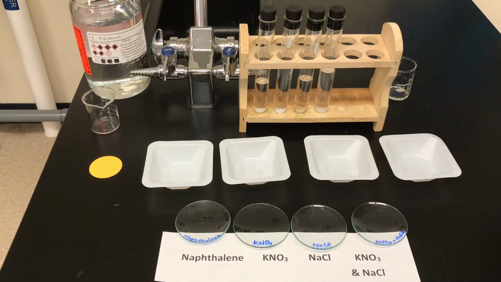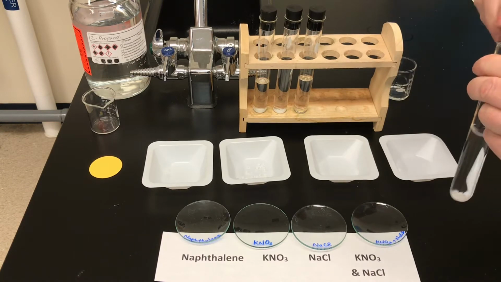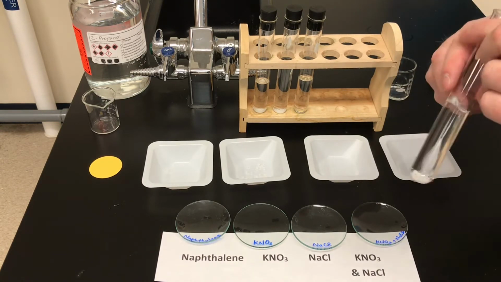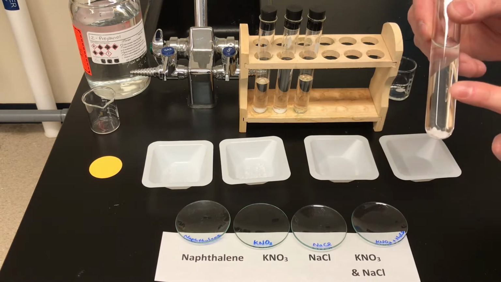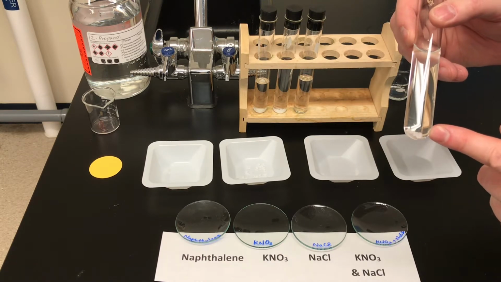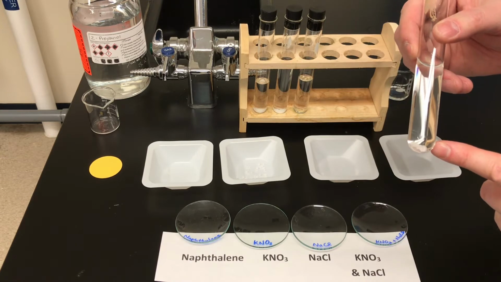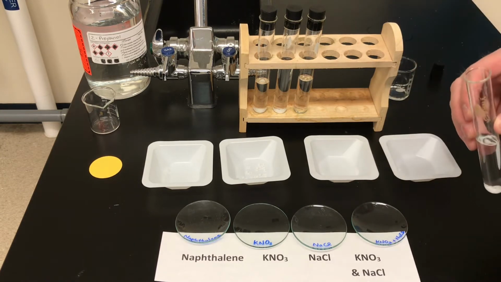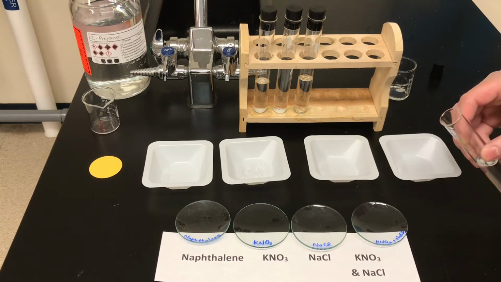Okay, so the next thing that we're going to do is unstopper and decant our solution onto the watch glass. And just to recall, that is an important word for you to know. When we're decanting a liquid or a solution from a container, we're just trying to pour off the solution and leave behind any solids that remain at the bottom of the test tube. Yeah, so we don't want any solid salt on the watch glass, right? That's right. Just the solution.